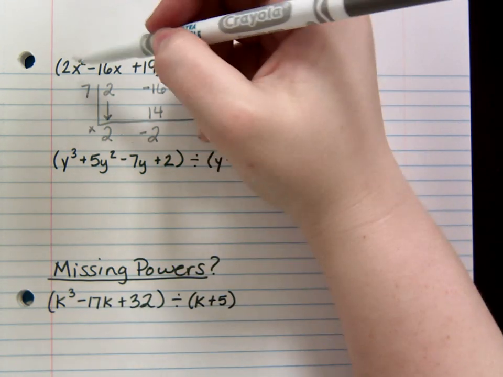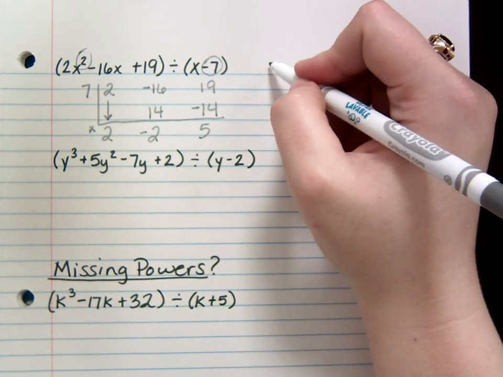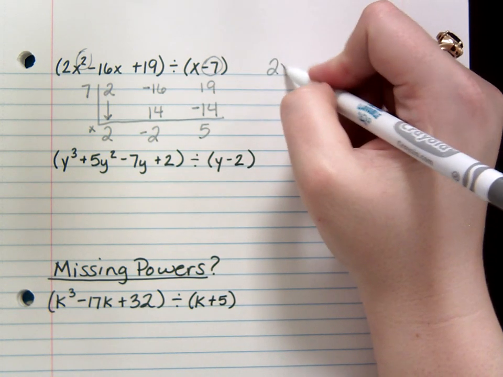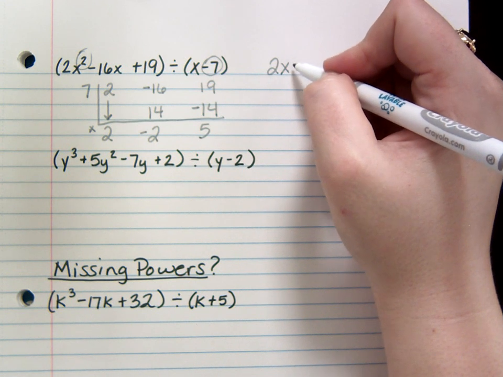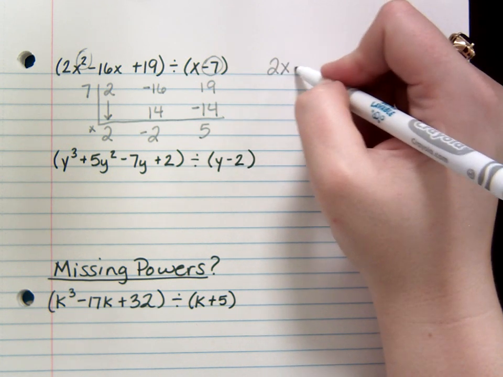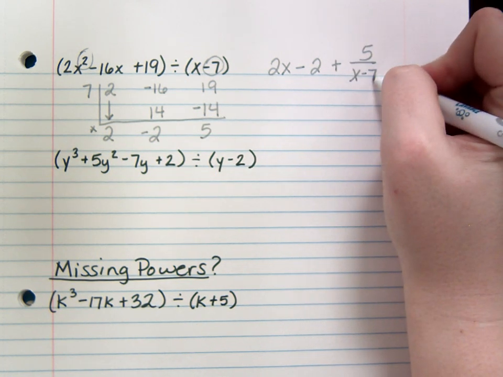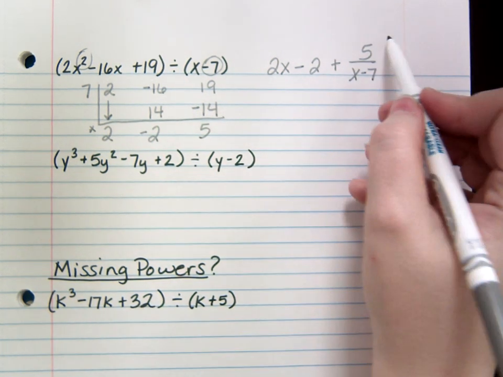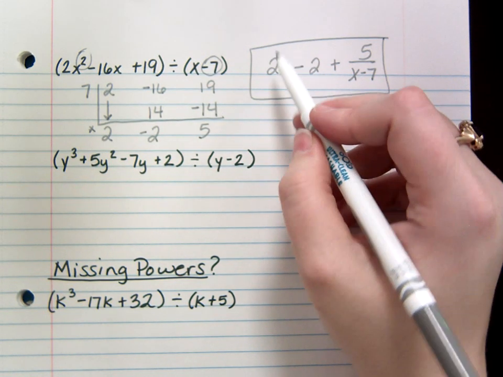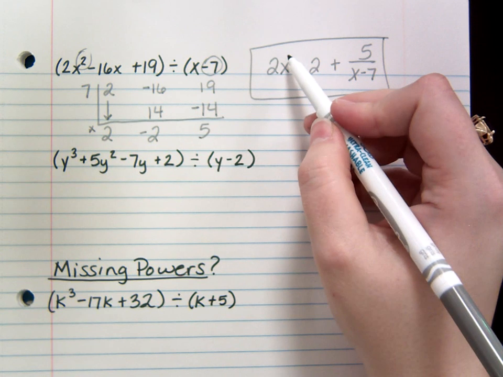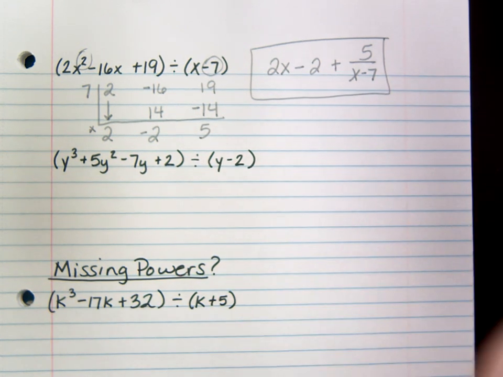Now my degree was 2. So in my answer, I'm going to start with x to the first power. Remember, if it's to the first power though, you don't actually have to put the 1. So 2x minus 2 plus 5 over x minus 7. Remember, in your exponent, you go in order of descending exponents. So x to the first, then x to the 0, which means no x, and then the remainder.